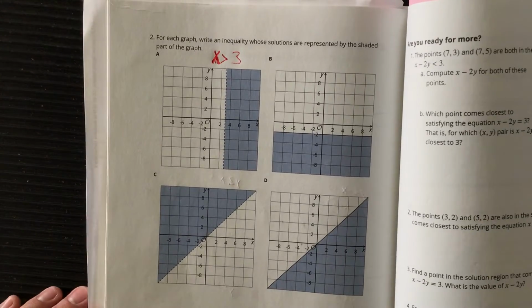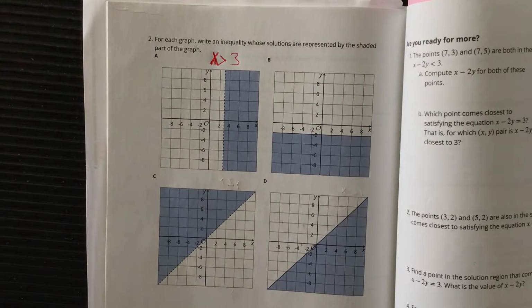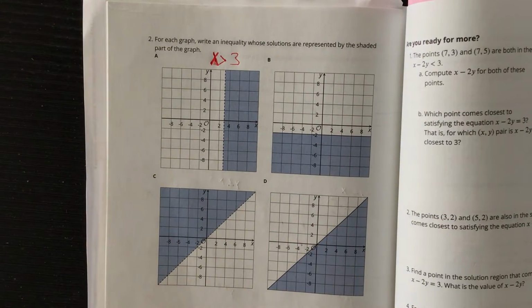You want to try the other 3? Yes. Horizontal line is y equals. Little hint, the last two there are the same equation, just shaded differently.